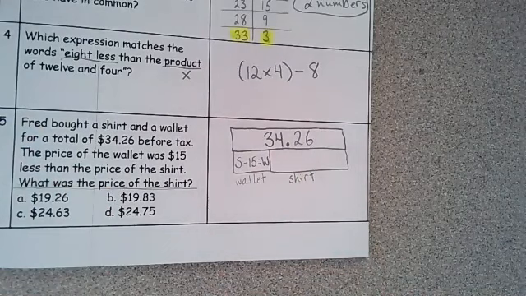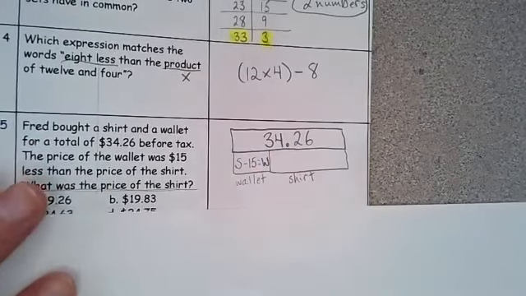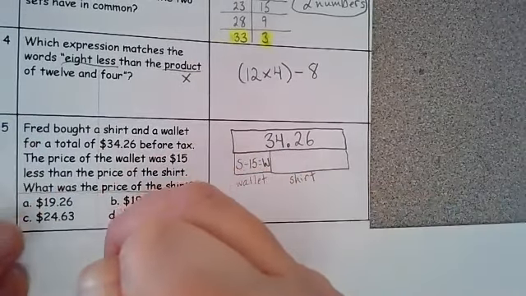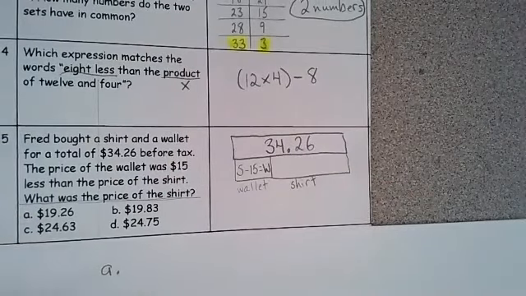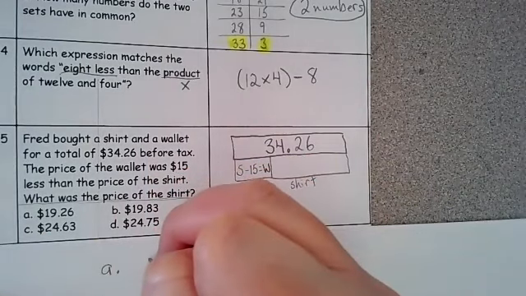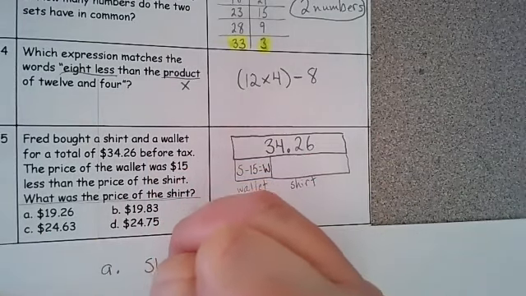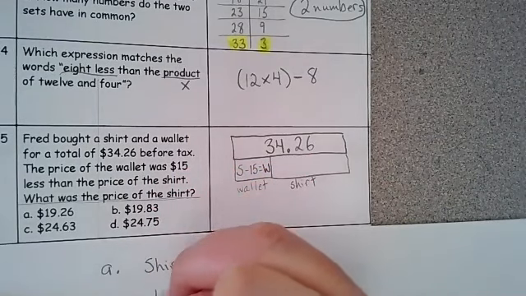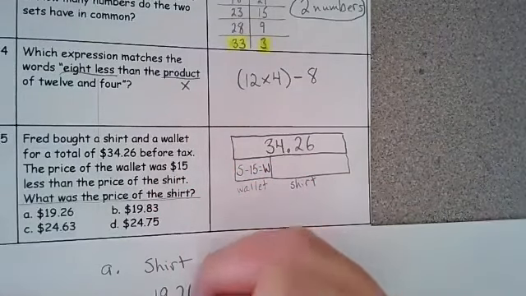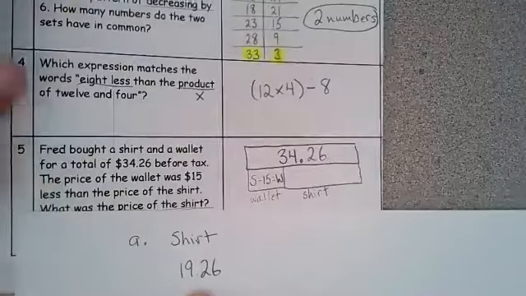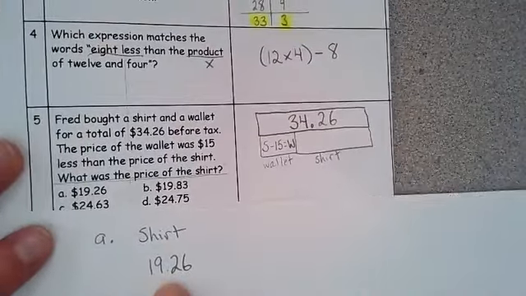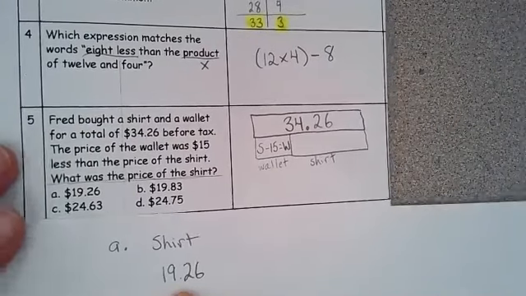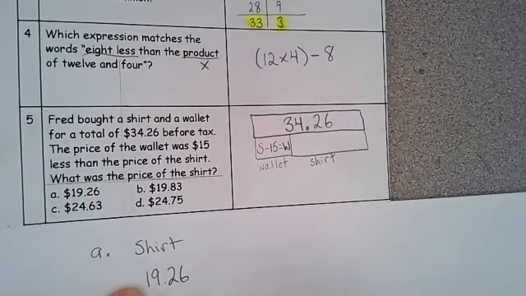So here we go. Got a piece of paper here. All right, so let's write this down. So let's do A. Okay, so it says A. The price of the shirt is $19.26. So this is if the shirt is $19.26. Okay, we're just doing like a hypothetical here. If the shirt is this, the wallet is going to be 15 less than this, right?